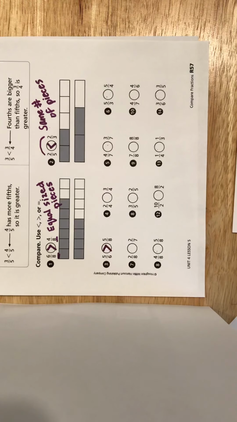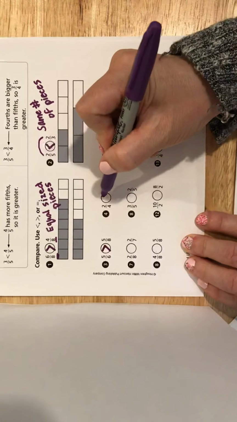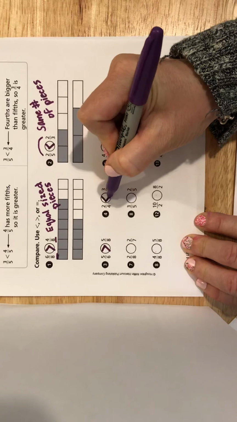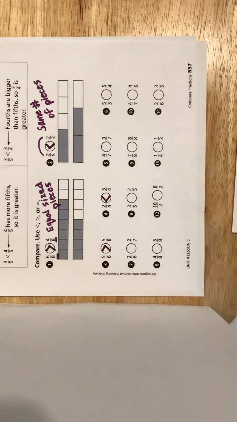Okay? All right, number 4. So we have 2/4 versus 3/4. Now this is really easy. Think about something cut into 4 pieces. Which would be bigger, 2/4 or 3/4? Well, when the denominators are the same, we look at the bigger numerator and we know 3 is bigger than 2. So 3/4 would be bigger, and we would say 2/4 is less than 3/4.